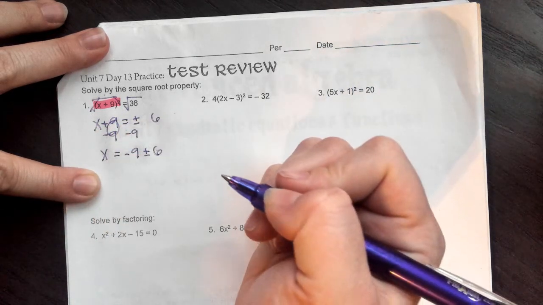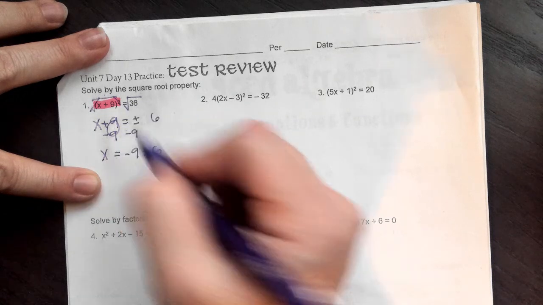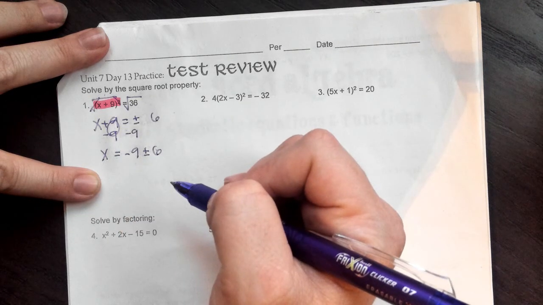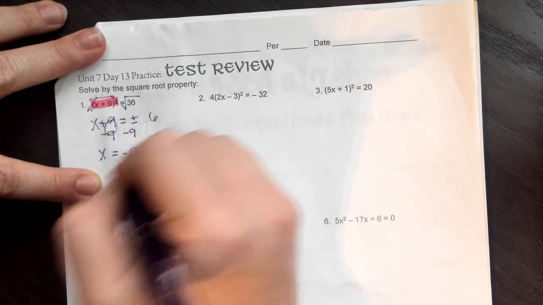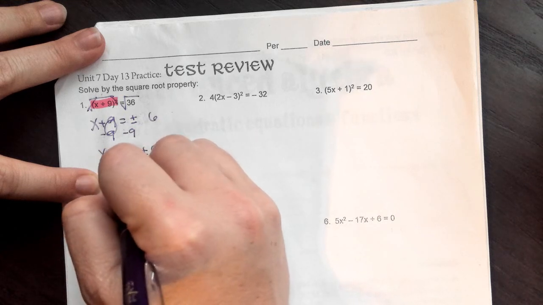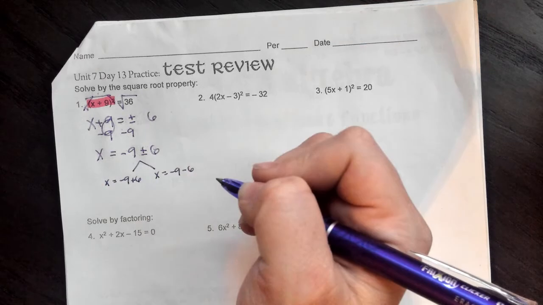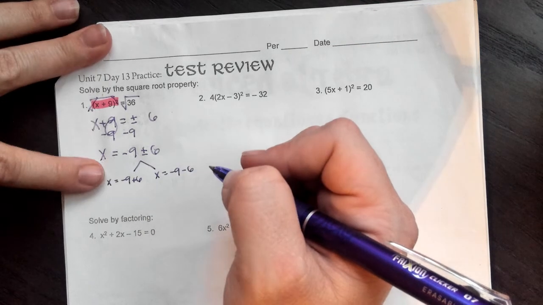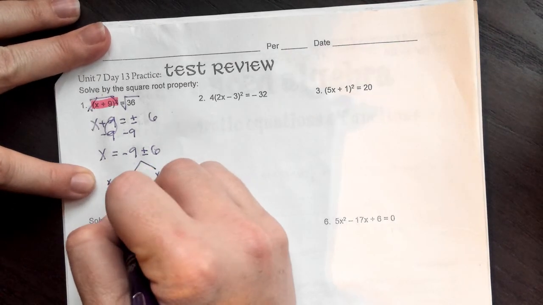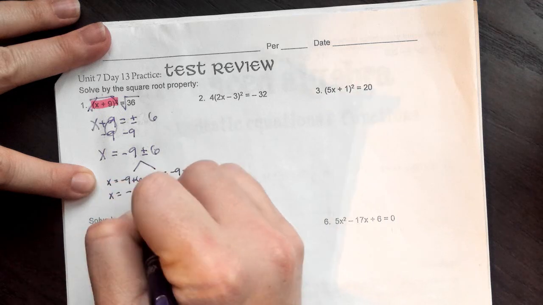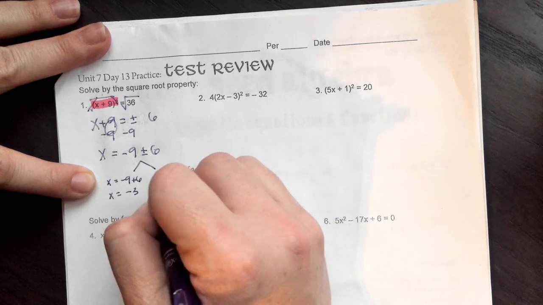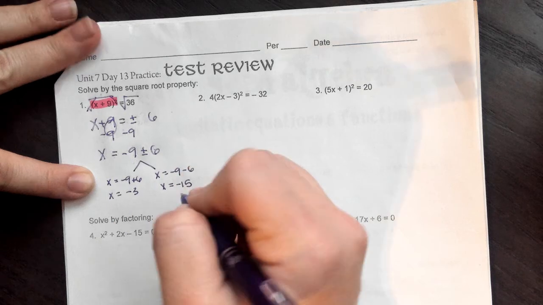minus 6. Well, the best part about this one is that our square root is a pretty number, meaning that I can actually separate and simplify. So I get x equals negative 9 plus 6, x equals negative 9 minus 6. Negative 9 plus 6 gives us negative 3. Negative 9 minus 6 gives us negative 15.